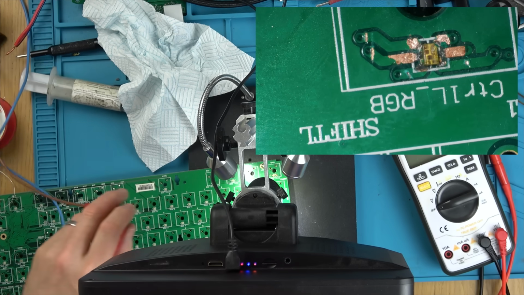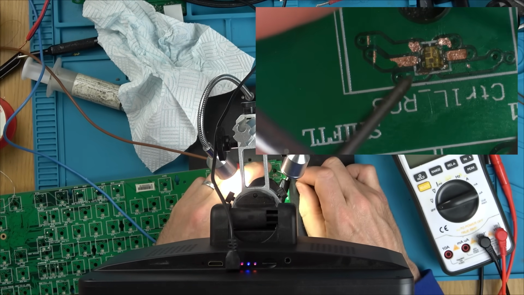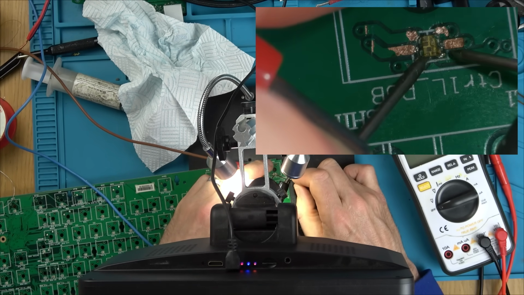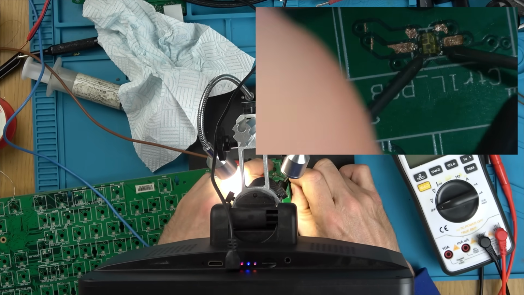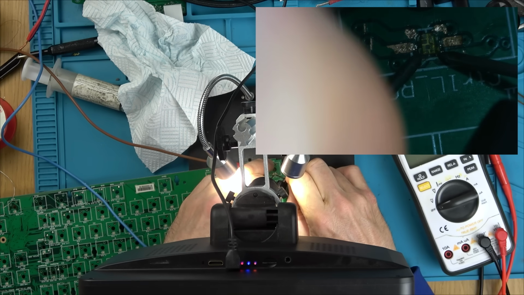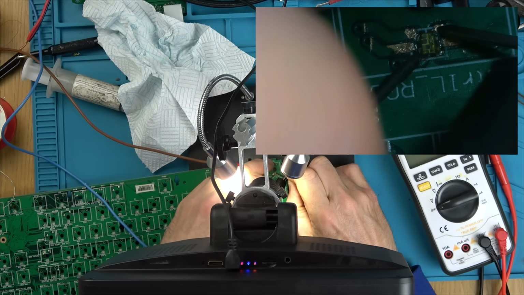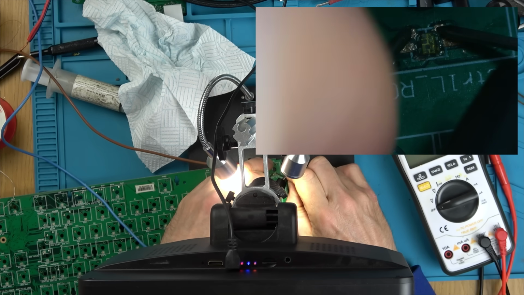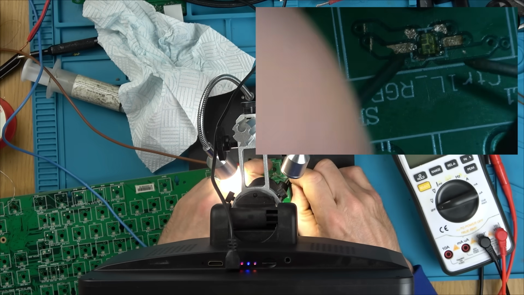2.6 volts, let's say, if I go across here and here, we should have blue. Let's see what colours we've got. So we haven't got blue there. We haven't got green there, but we have got red.